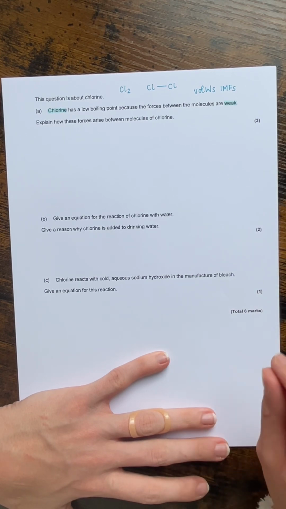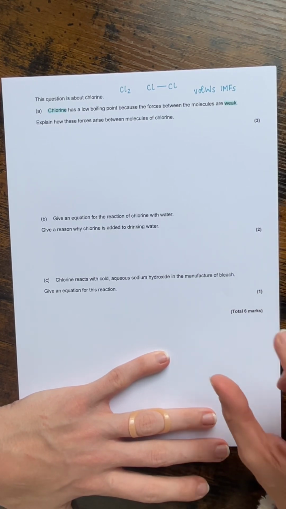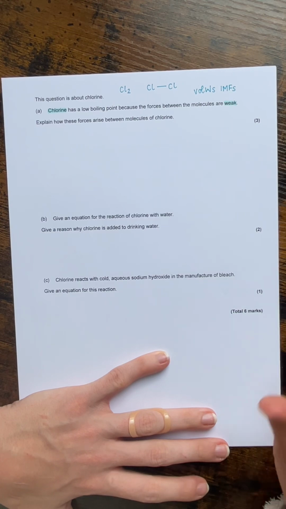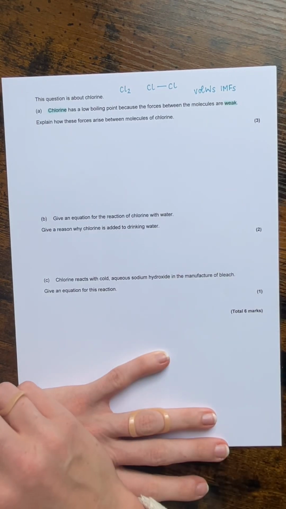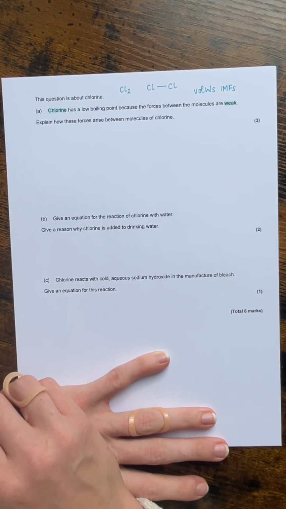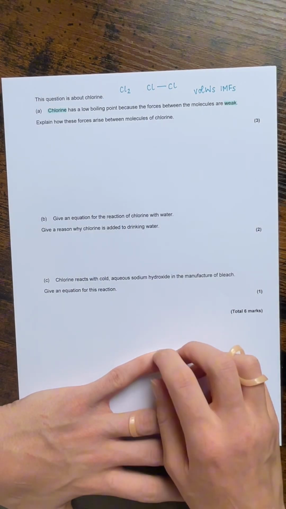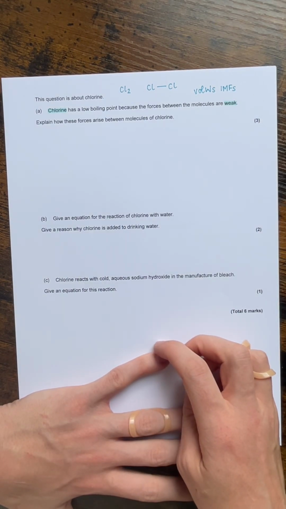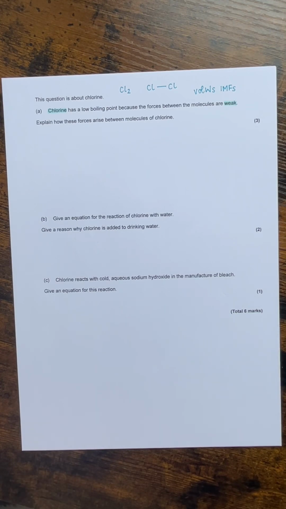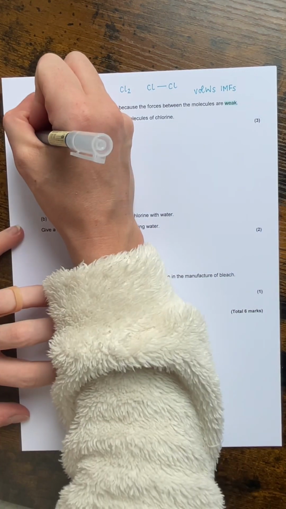Even if you say van der Waals forces, they'll often want you to say van der Waals intermolecular forces or van der Waals forces between the molecules. So always let the examiner know that van der Waals forces are intermolecular or between the molecules, because that's often underlined in the mark scheme, so it's non-negotiable. So how am I now going to put that into a 3-mark answer? Well, I think the first thing I'm probably going to need to do is identify that the forces I'm talking about are van der Waals intermolecular forces.